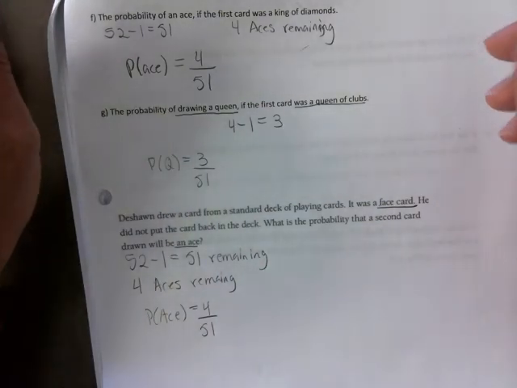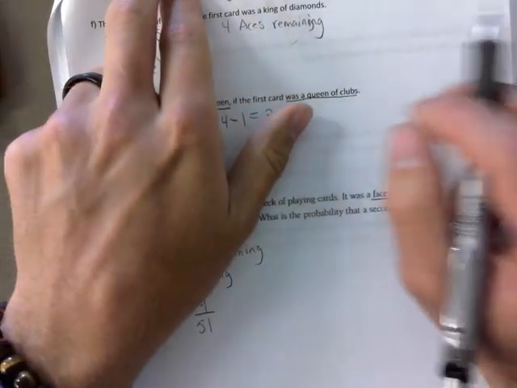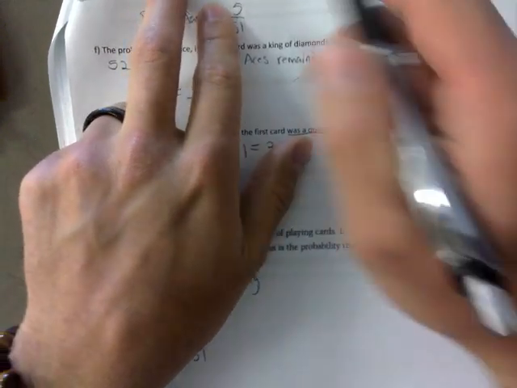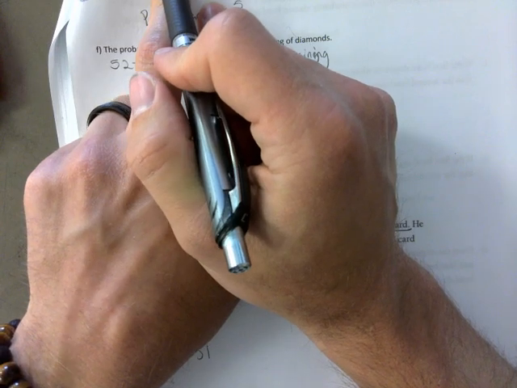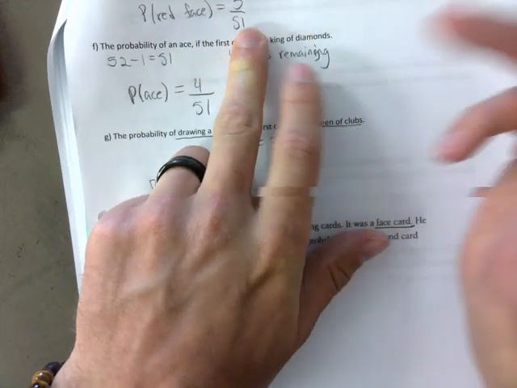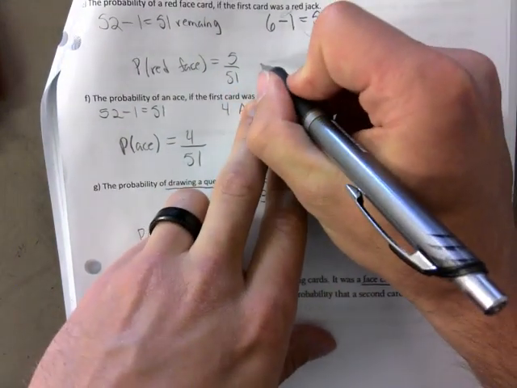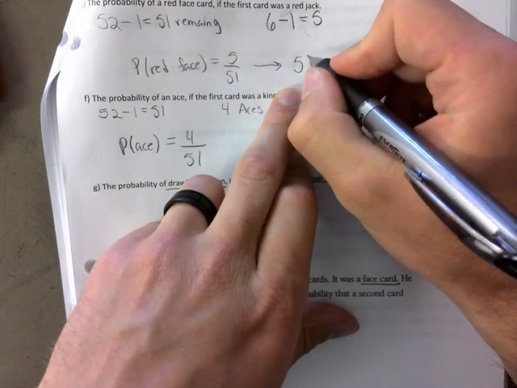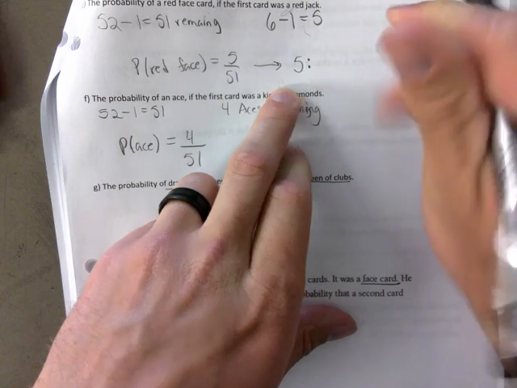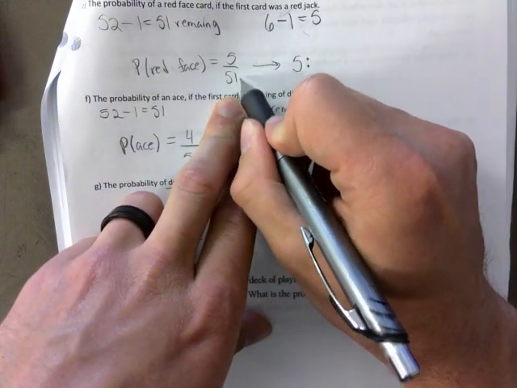So now, if I wanted the odds, what would be the odds of the second card being a red face card? I have the probability, so now I just have to convert this probability to odds. So the odds would be 5, and then this is our total, so we have 51 cards remaining.